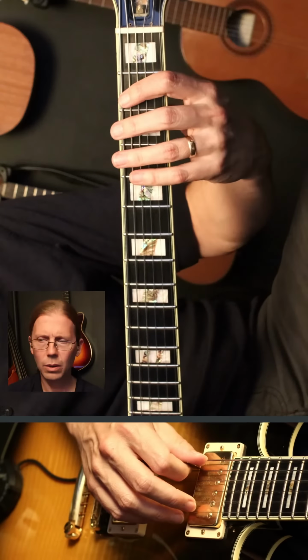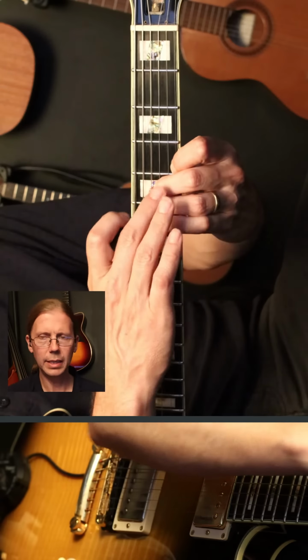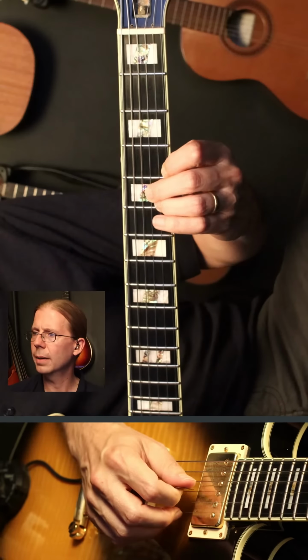All right, so here's the thing. I think you'll find this really cool. So you're going to have, let's say, a C augmented triad.